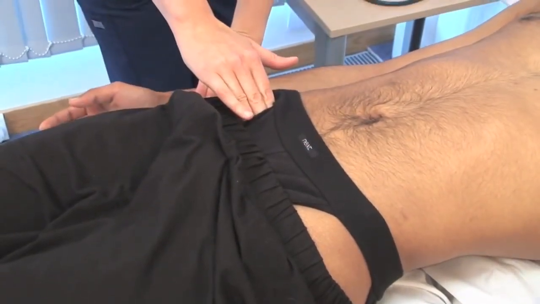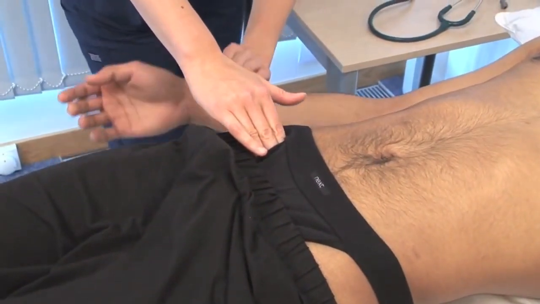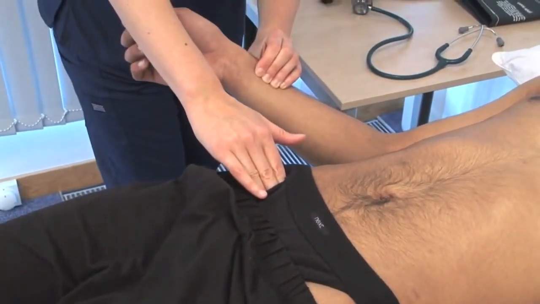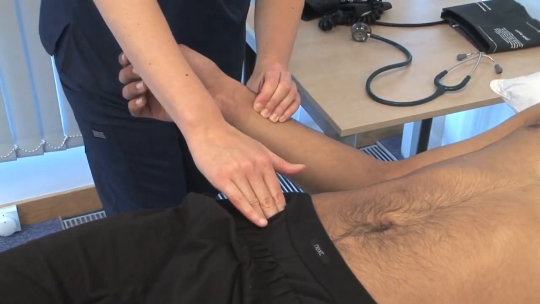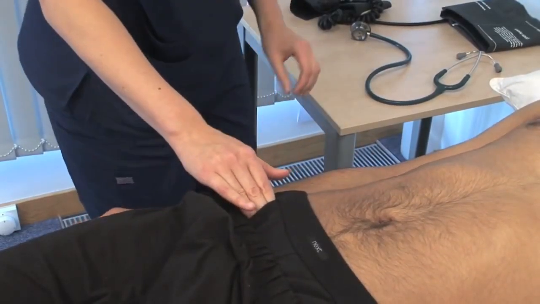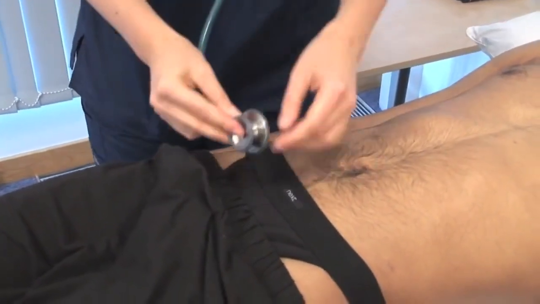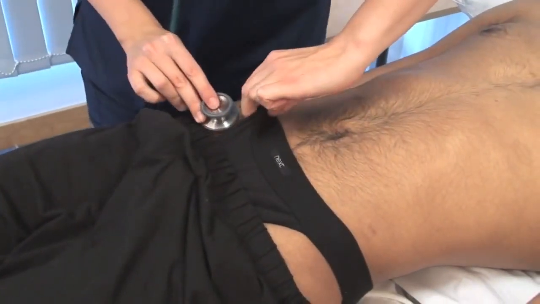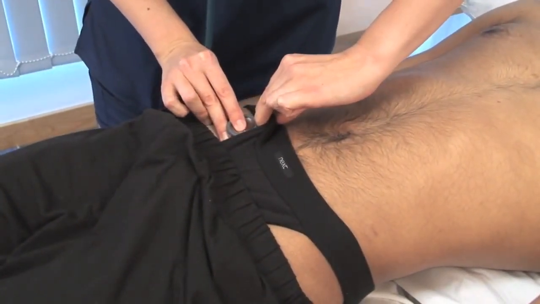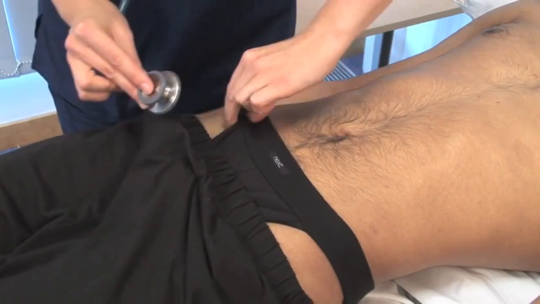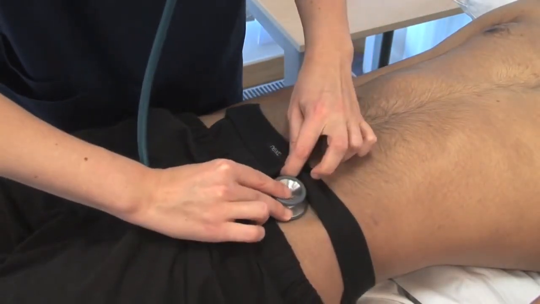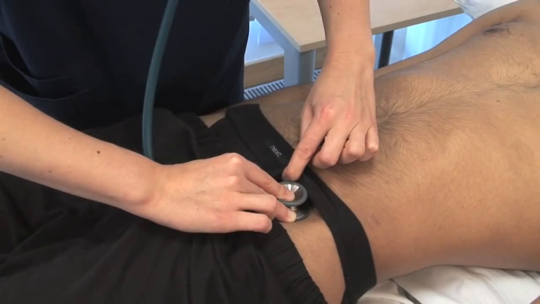Simultaneously palpate the right femoral and right radial pulses to check for radiofemoral delay, a sign of aortic coarctation. Use the stethoscope diaphragm to listen for femoral artery bruits. A bruit is a rushing sound made by turbulent flow due to narrowing or irregularity of the vessel lumen. Remember that if a vessel is completely occluded, there will not be a bruit.